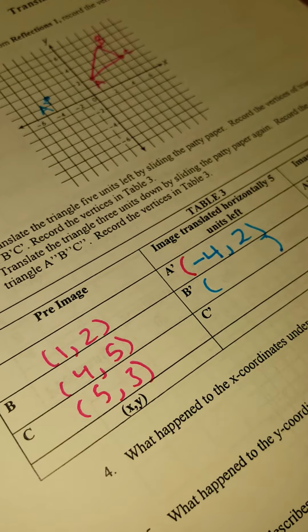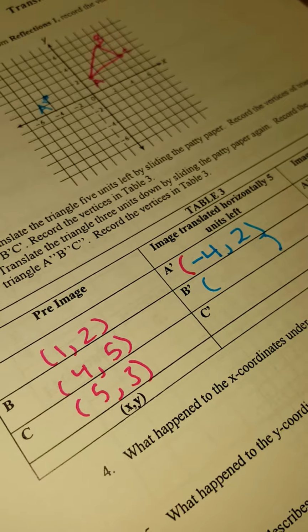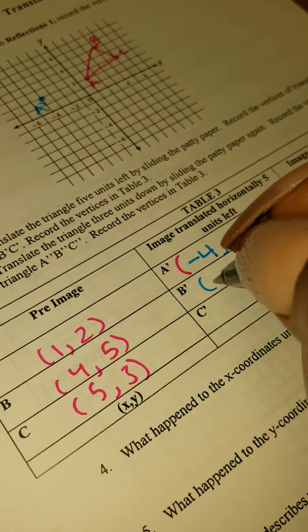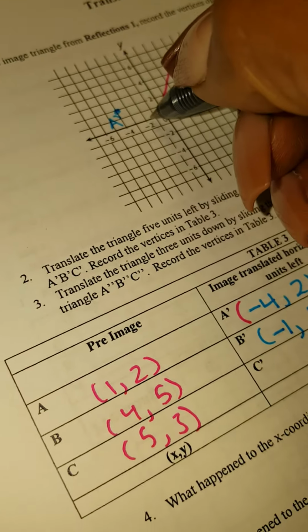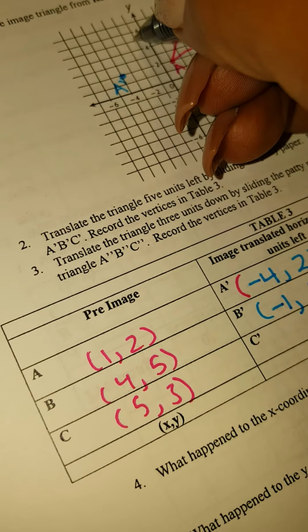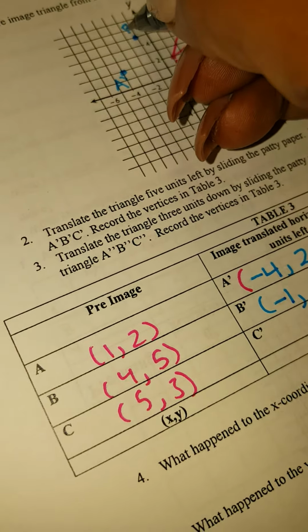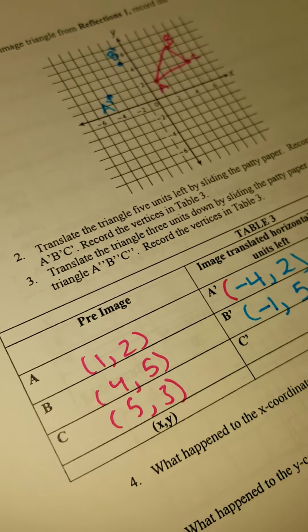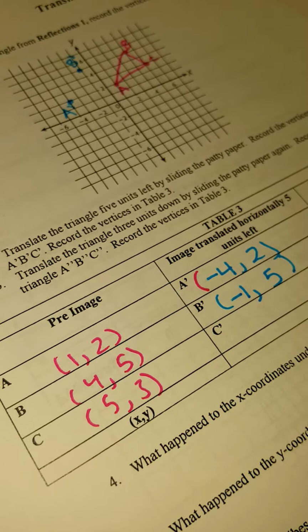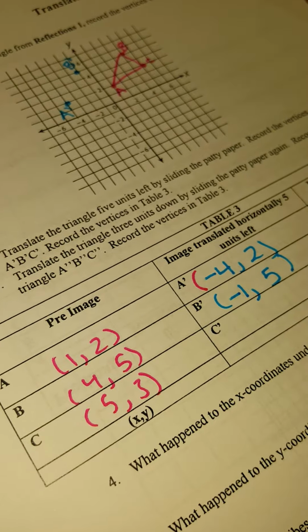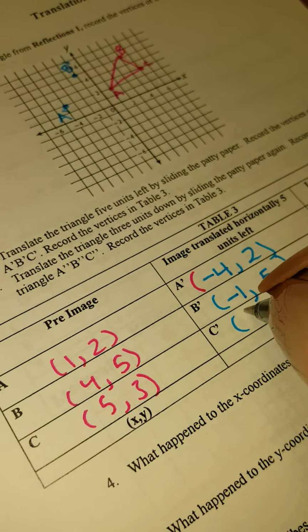Not -6. -1, 5. -1, 5. Okay, and then where's C prime? 0, 3.